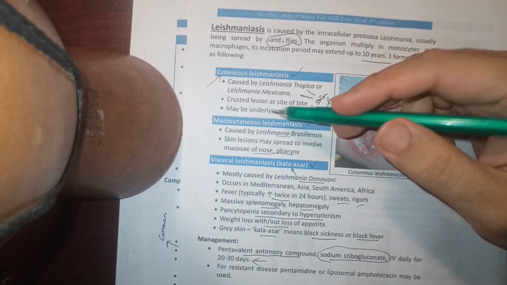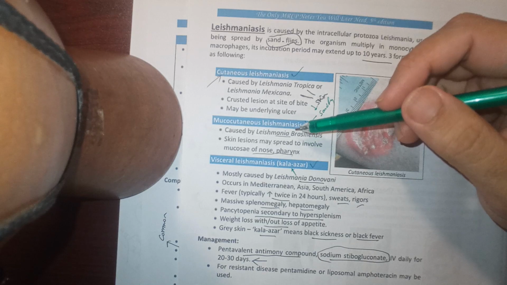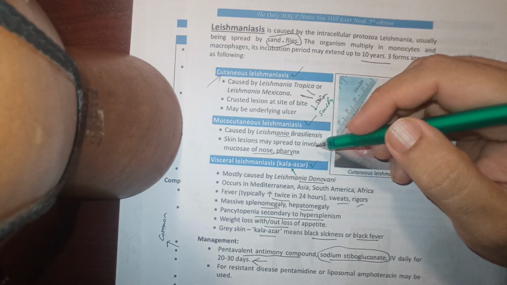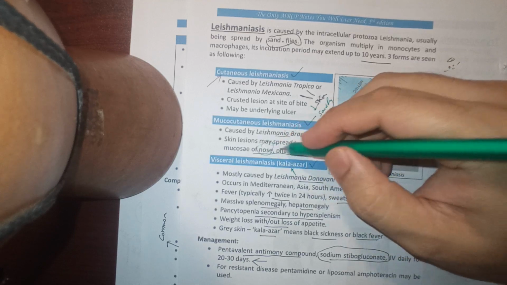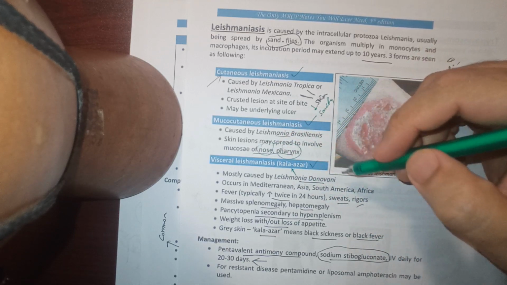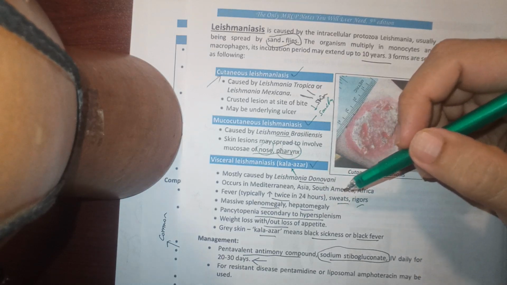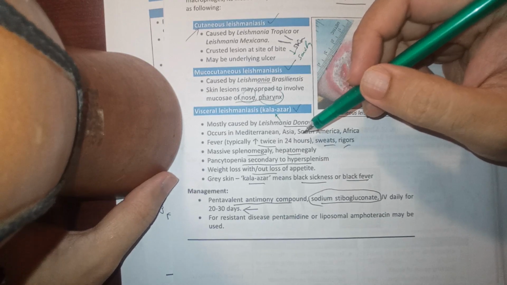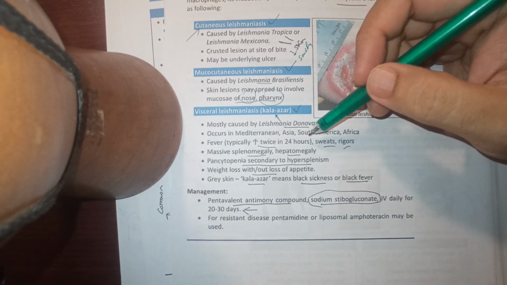Mucocutaneous leishmaniasis is caused by Leishmania brasiliensis. Skin lesion may spread to involve mucosa of nose and pharynx. Visceral leishmaniasis, Kala-Azar, mostly caused by Leishmania donovani, occurring in the Mediterranean, Asia, South America, Africa. Fever increases typically twice in 24 hours.